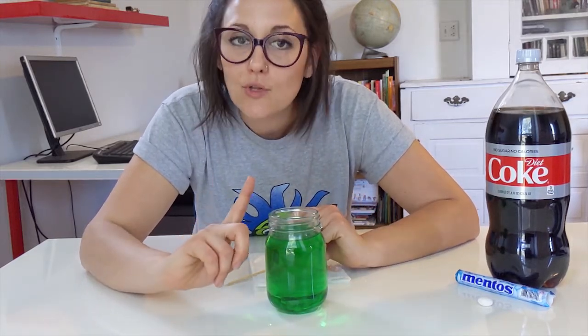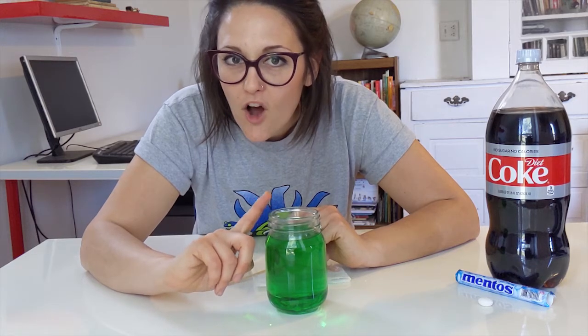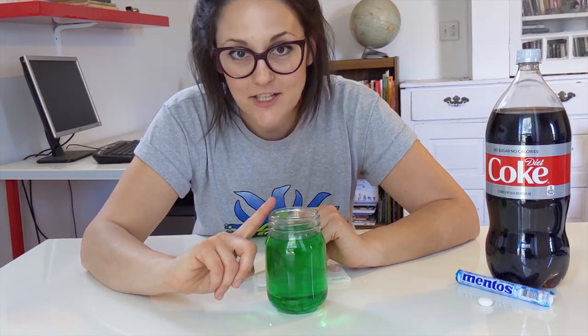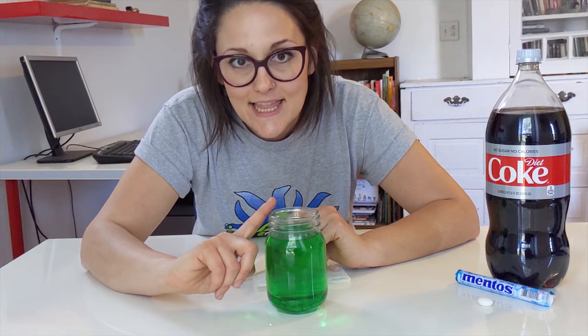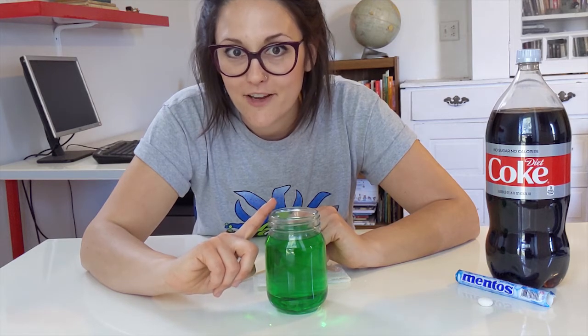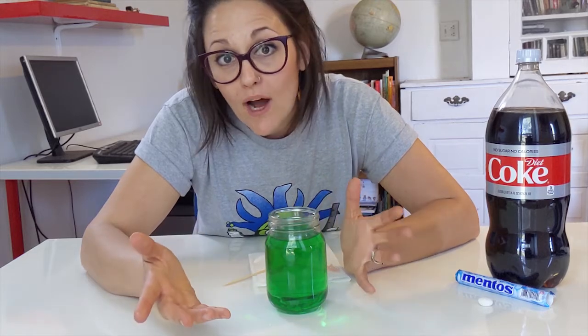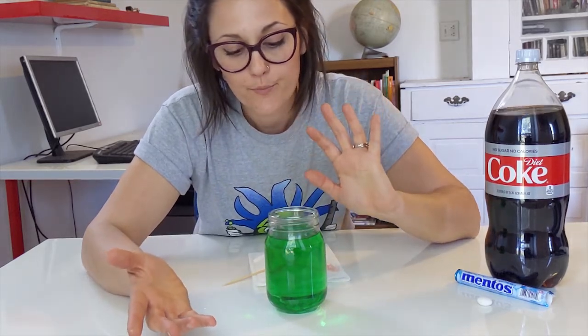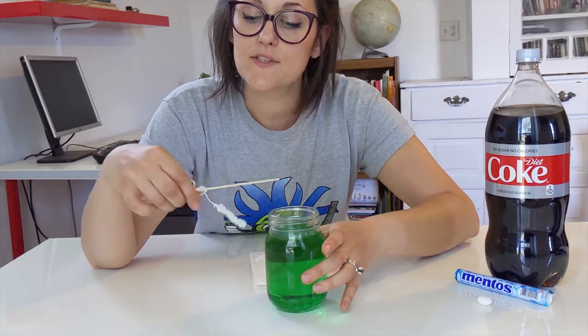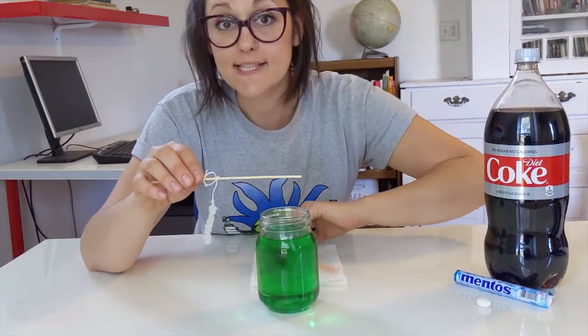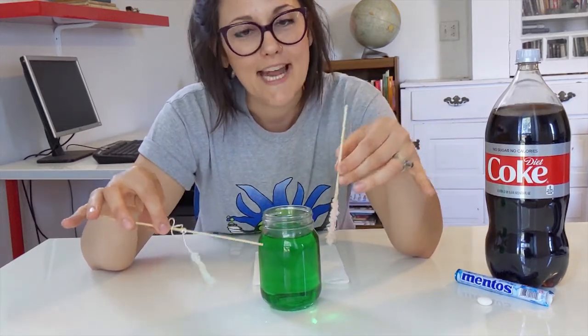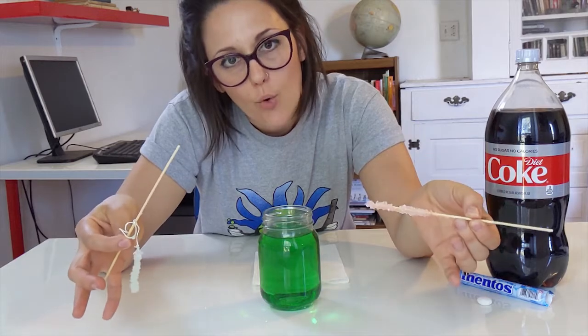Now, when it cooled down, all that sugar that was dissolved in your hot water was still in there, but now it was very, very unstable. It doesn't want to stay in there the way it is. So that's why we put the string in there. The string, or your stick, gave all that extra sugar somewhere to go.